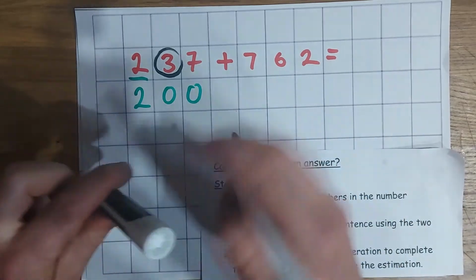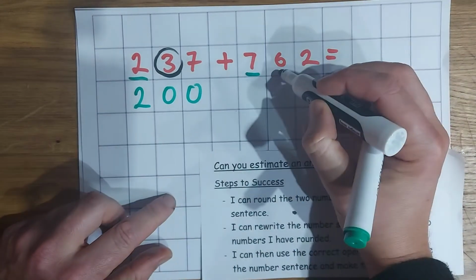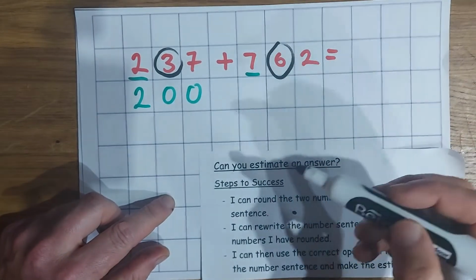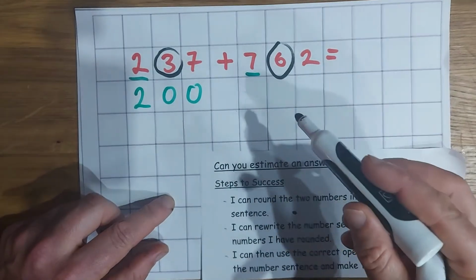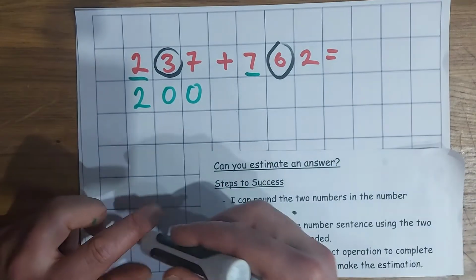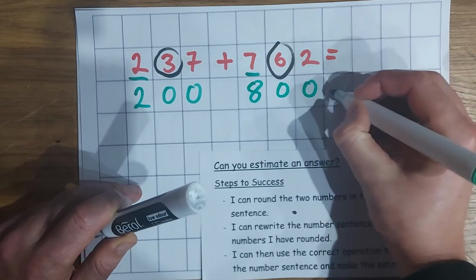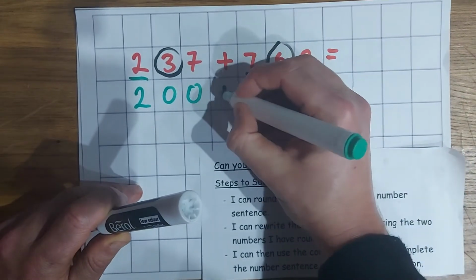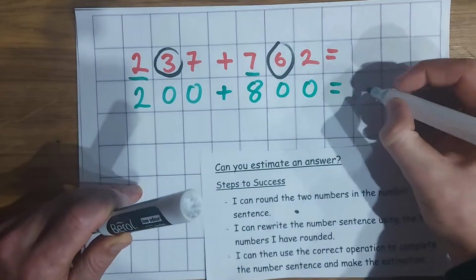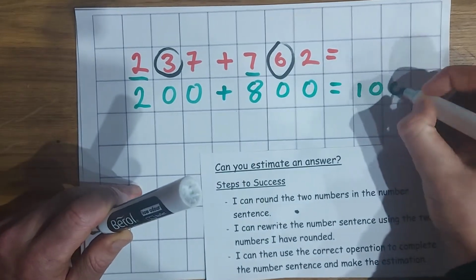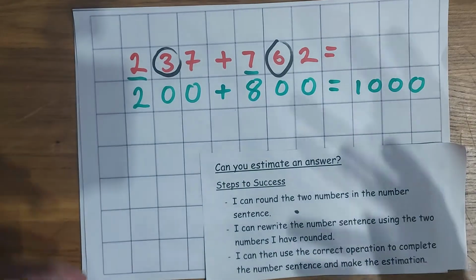So that's what I'm rounding to. This is going to tell me which way I'm rounding, and it's either going to be 700 or 800. Now 6 is above 5, so that means I must be rounding up. So that means I'll be going up to the 800. Then, second step, write that in, and I can add them together. 200 plus 800 would be 1,000. Okay, and that's my estimate.